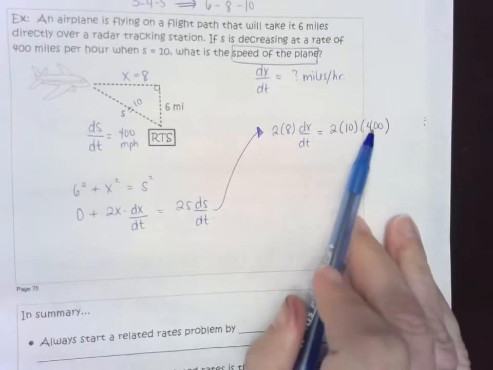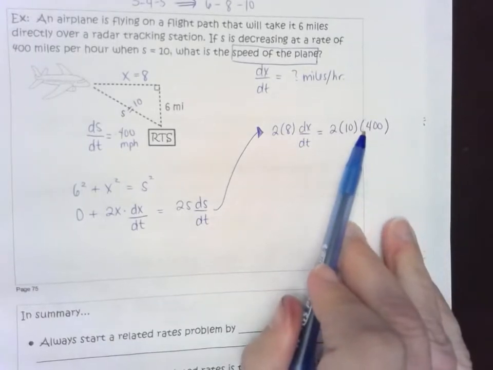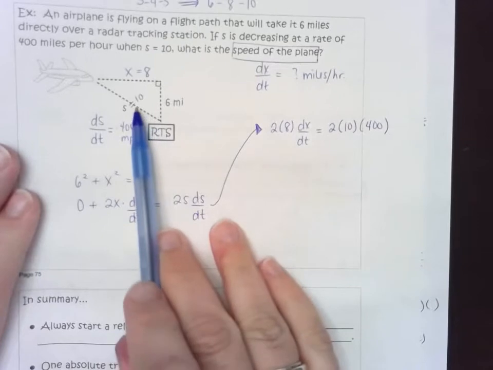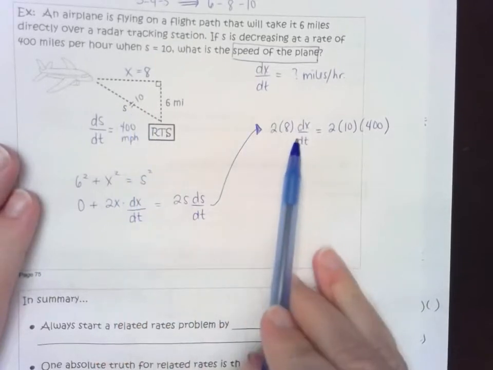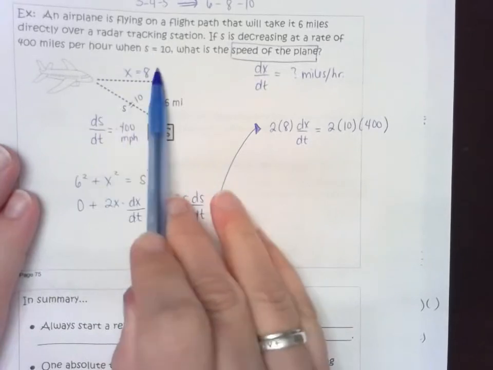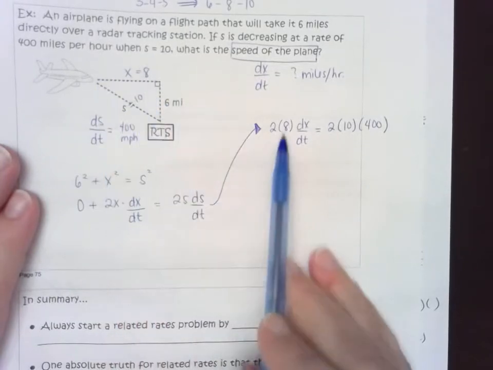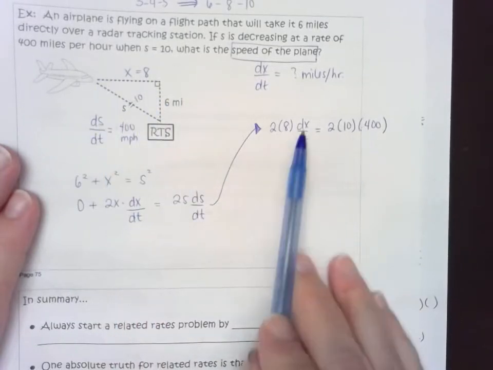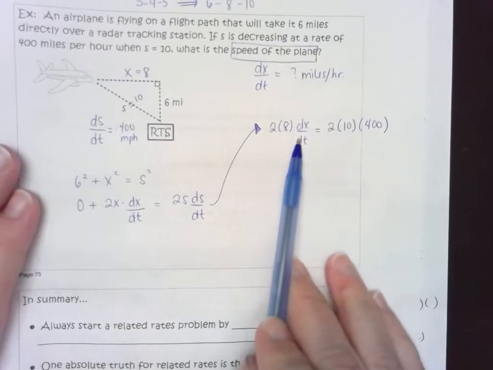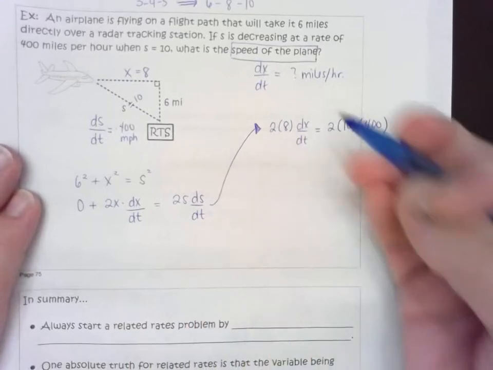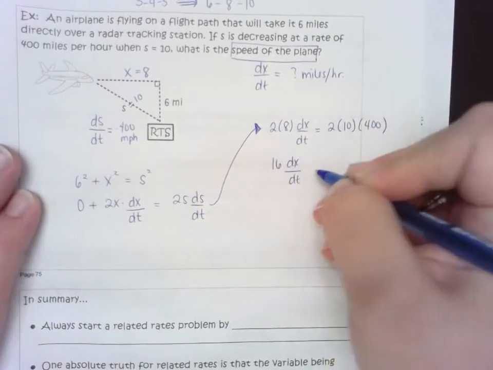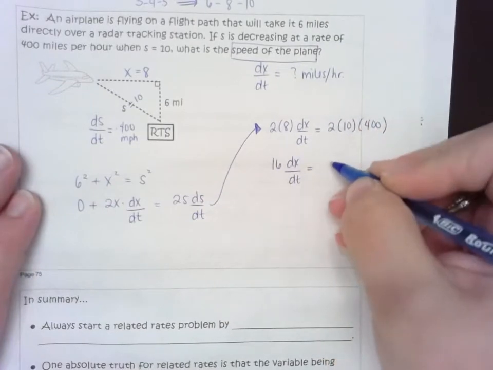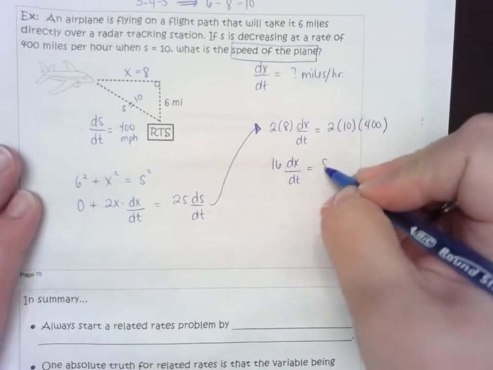I'm going to leave this positive, and here's why. It's decreasing, but I'm moving in this direction, and that's a positive x direction. If I made this a negative, it would make this a negative, and that wouldn't make sense in the math. So I'm going to leave it alone. There's probably a better way to explain that, but again, my brain's not working quite at 100% these days.